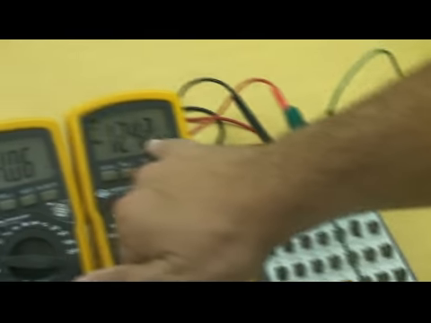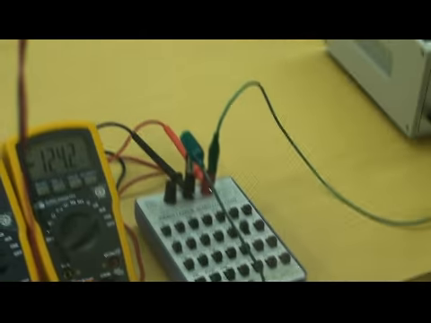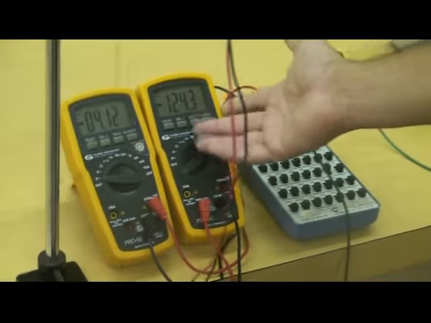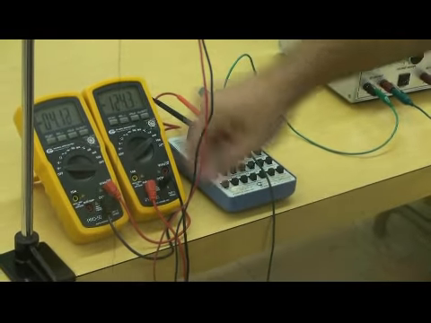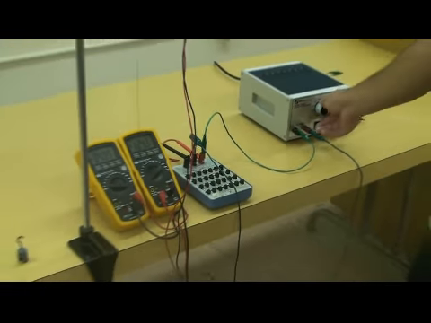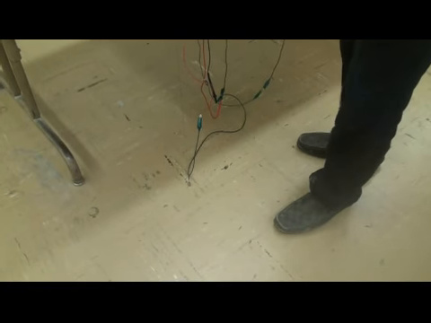Now I have a current of 124 milliamps, 4 volts. So my power supply is giving me 4 volts. There's more current, therefore there's more power. Power is the product of the voltage and the current. So now I can increase the voltage even more. So now 5 volts.